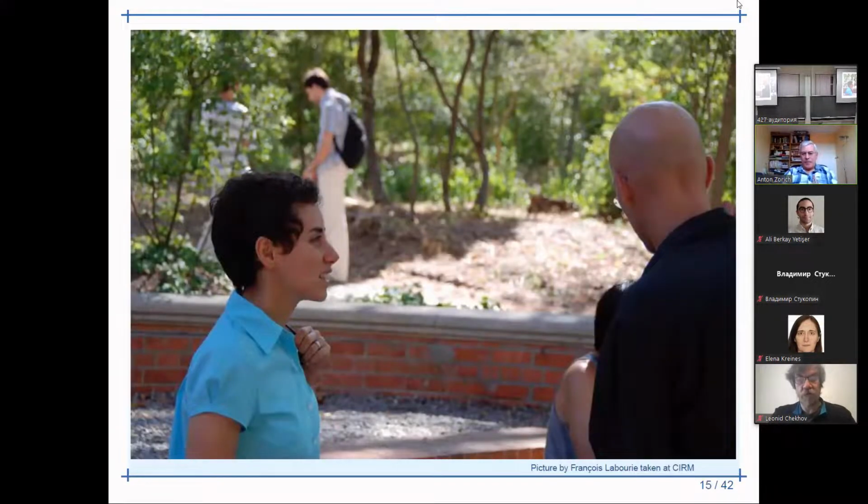And now I'm finally arriving to Mirzakhani's count of simple closed hyperbolic geodesics. The bald-headed person on the right in this picture is Greg McShane, and the picture is taken by François Labourie at CERN.